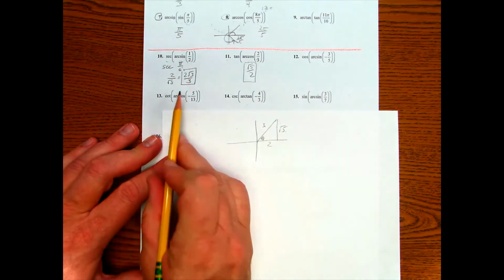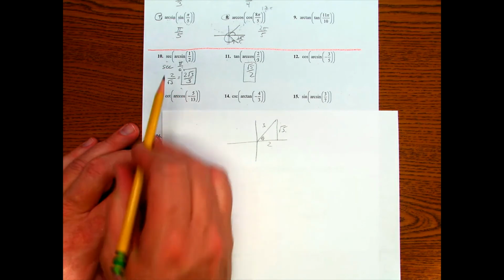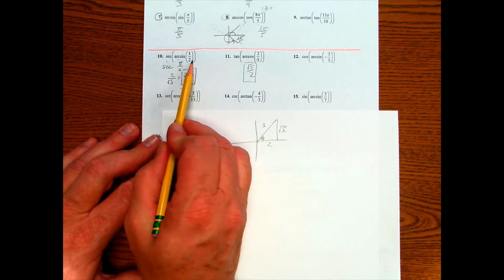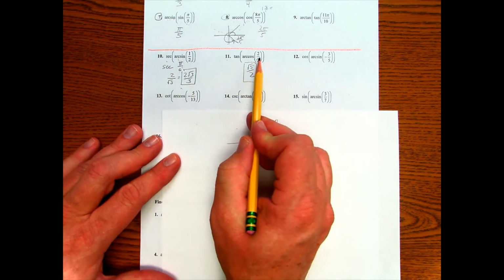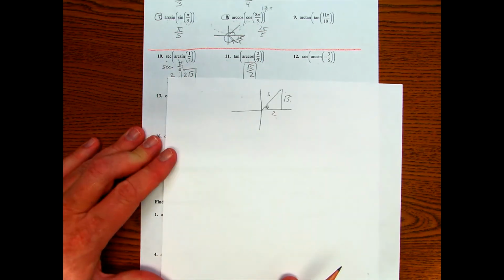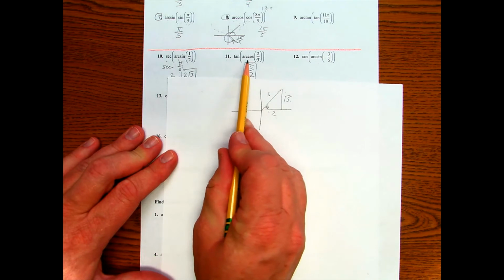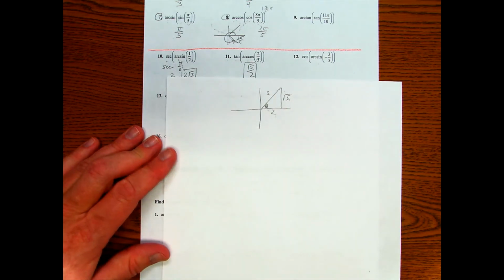So contrasting it to number 10 again, we can evaluate the inside part by simply extracting a number from the unit circle. That's not always possible. When that's not possible, we sketch the angle that's being described by that inner statement and then use that sketch to answer the outer part.